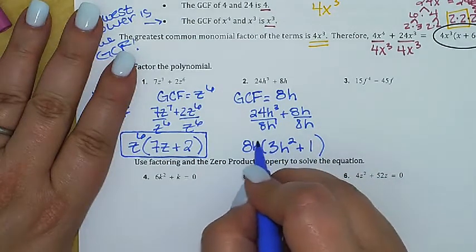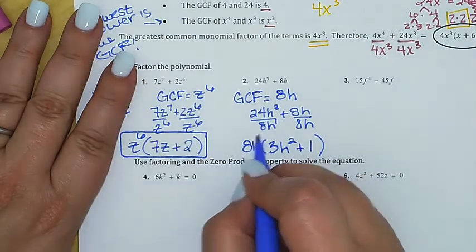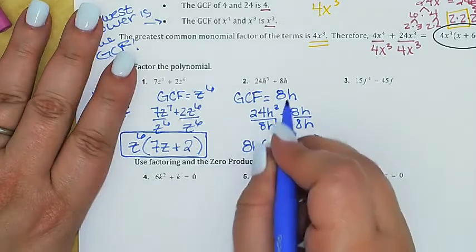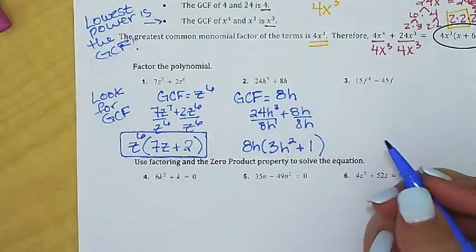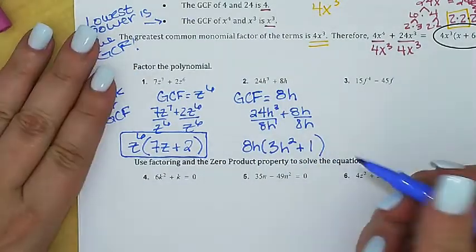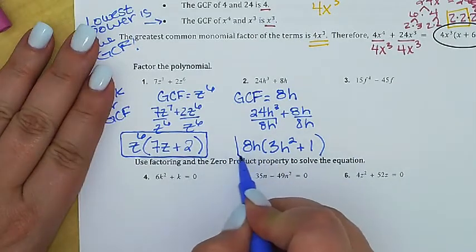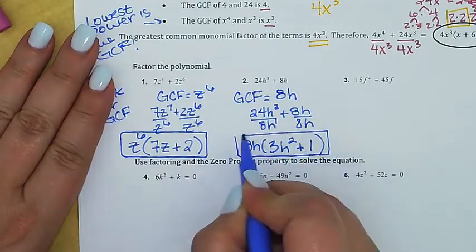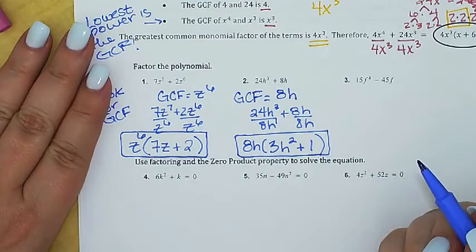If at any point I need to distribute this back in, that 1 has to be there for me to get an 8h here on the back part. Okay, there's our answer. Try number 3 and see if you can get that one correct.